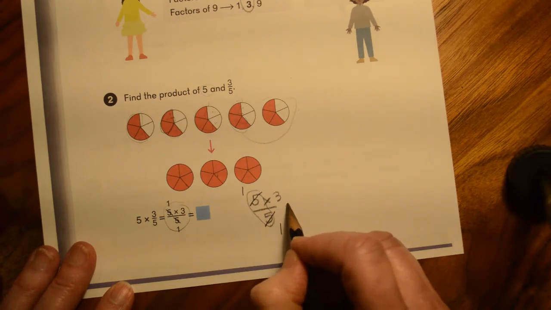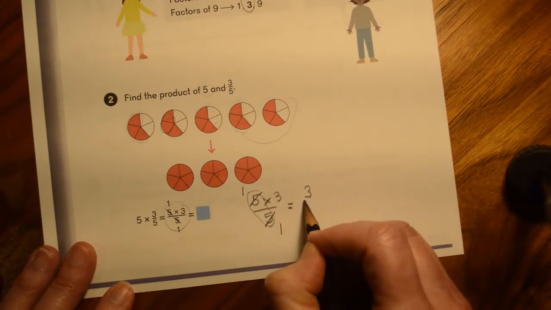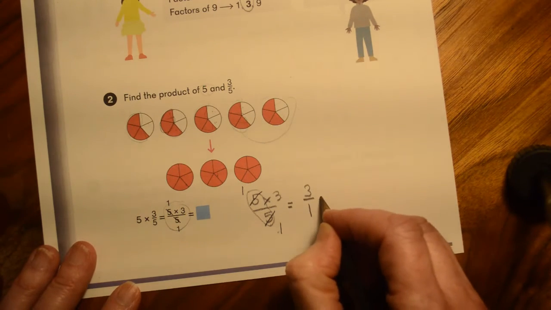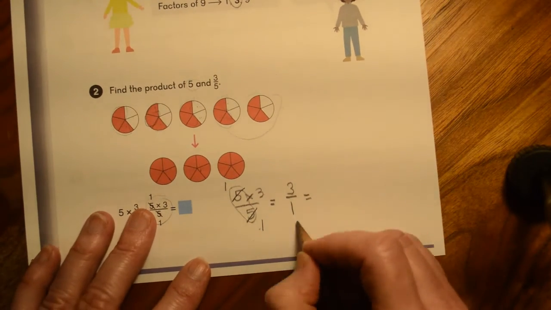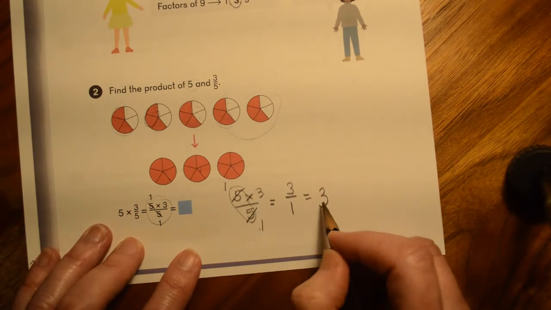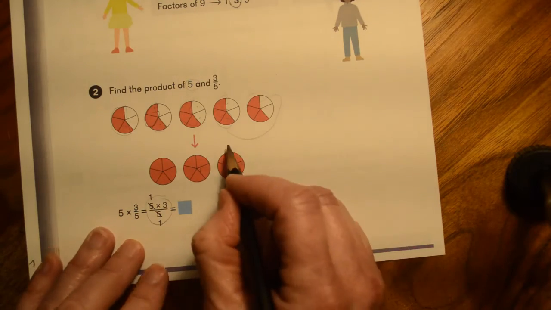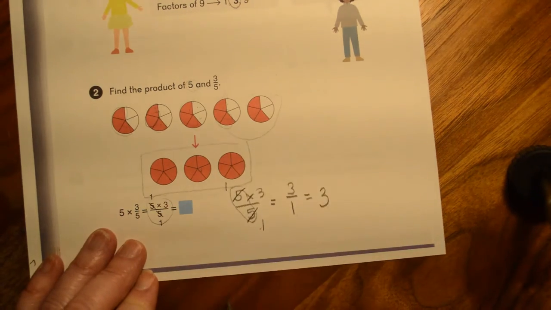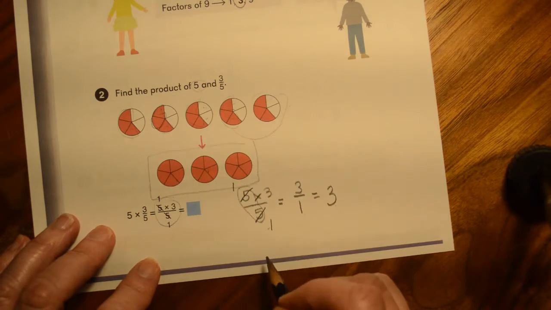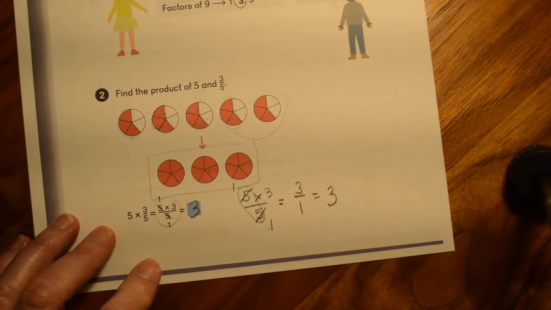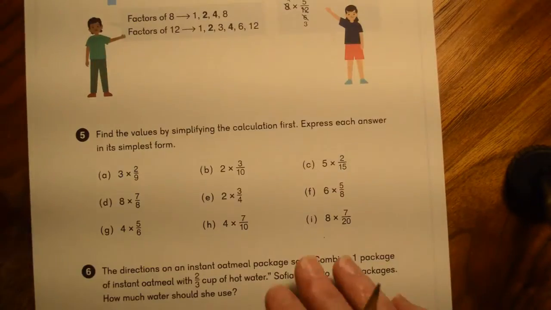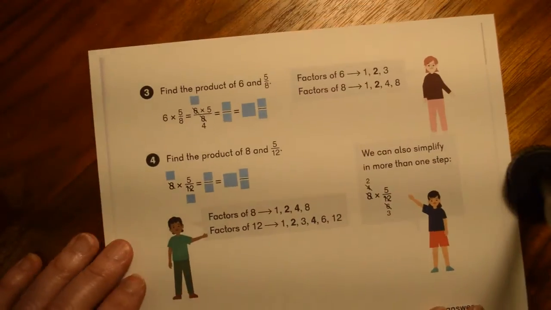Now I'm going to multiply across. So 1 times 3 is 3. There is nothing but 1 right here. And again, we don't usually write it as 3 over 1 unless it helps us visually. But normally we would just write that as 3. All right, so we can see mathematically that we got 3. We can see visually that we get 3 when we rearrange them so that they make whole circles. All right, so the answer here would be 3. Okay, let's take a look at the last page of this lesson.